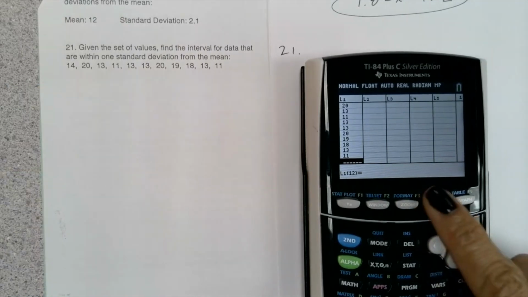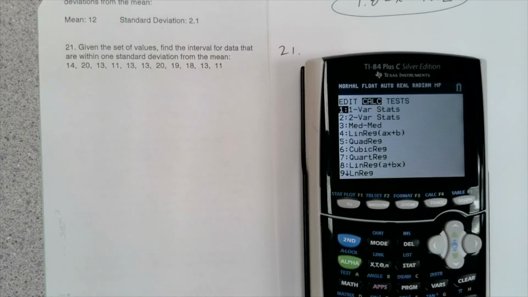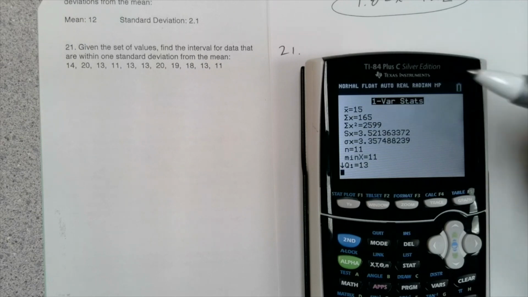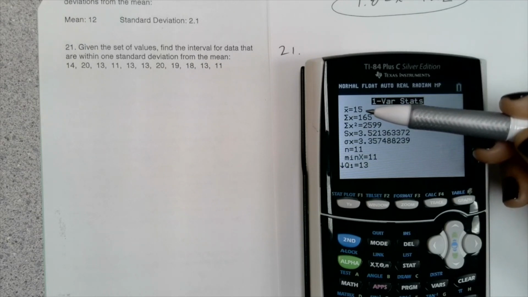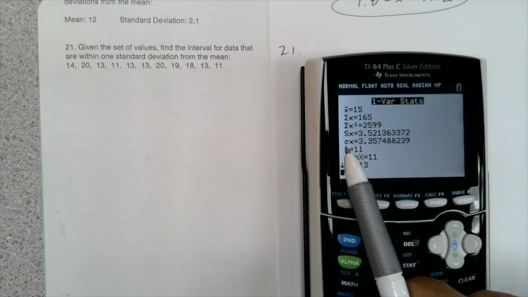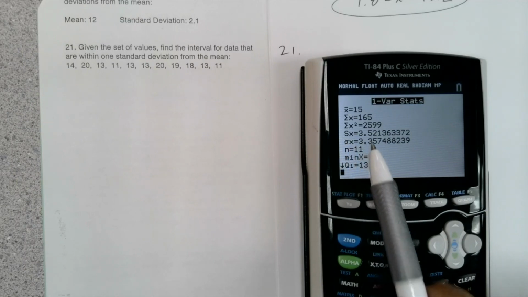Once we have all the values in, we're going to do Stat, arrow to the right for calc, press Enter, Enter, Enter, Enter, Enter. And your mean is the x with the bar over it, so our mean is 15. And our standard deviation, we're looking at the lowercase sigma that looks like a sideways b, so it's going to be 3.4.